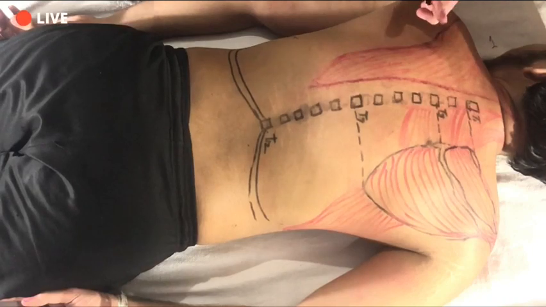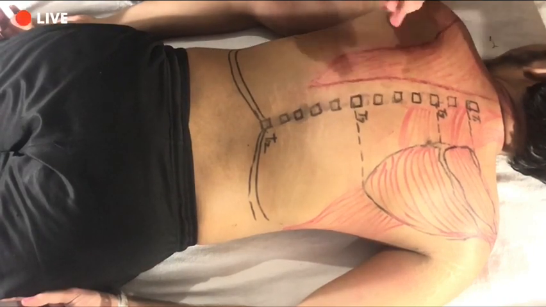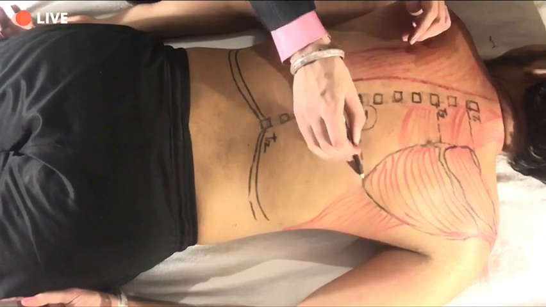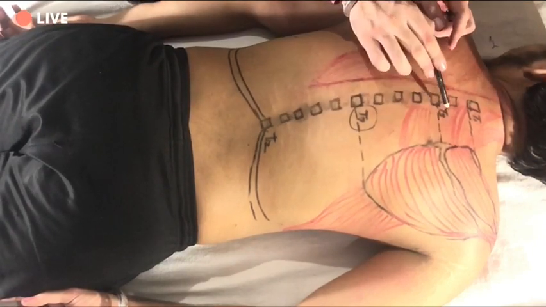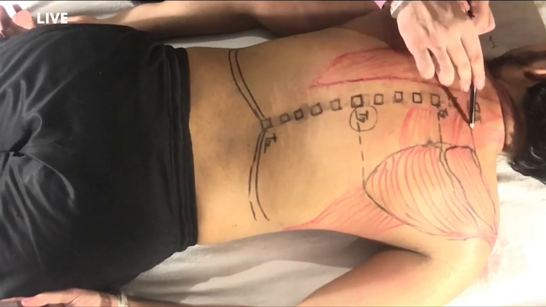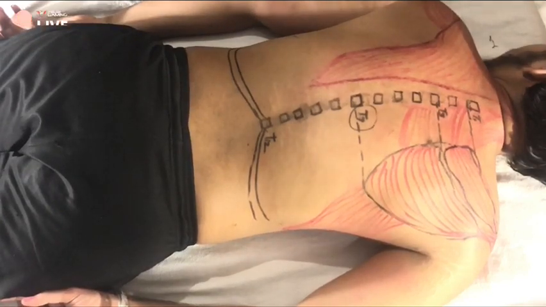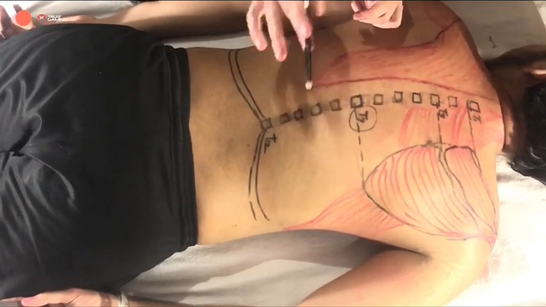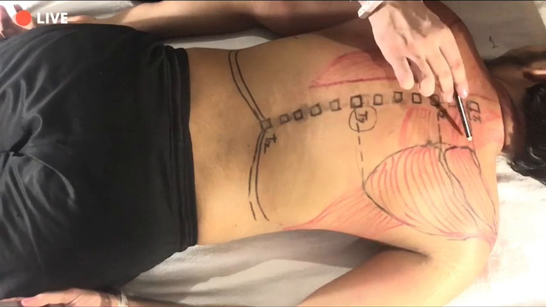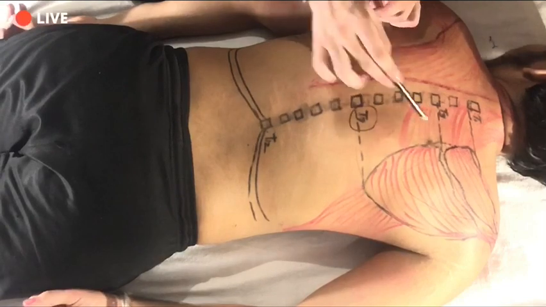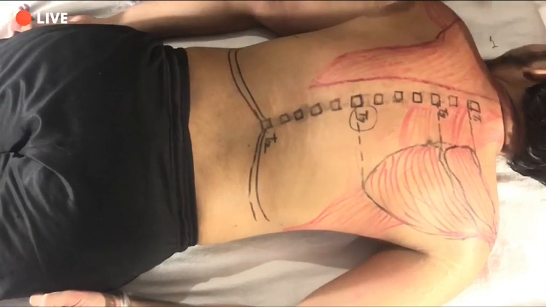Now again you will be verifying whether you are going correct, are you marking correct or not, by looking at: is the T7 corresponding to the inferior angle of scapula, is the T3 corresponding to the spine of scapula, is T1 corresponding to the superior angle of scapula. But yes, there might sometimes be a discrepancy in this correspondence because every patient has different body structures. The anthropometry of every person is different. The size of scapula may also be small in some patients. In some it may be a bigger scapula, right?